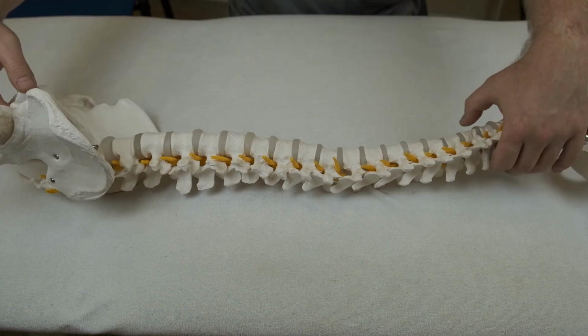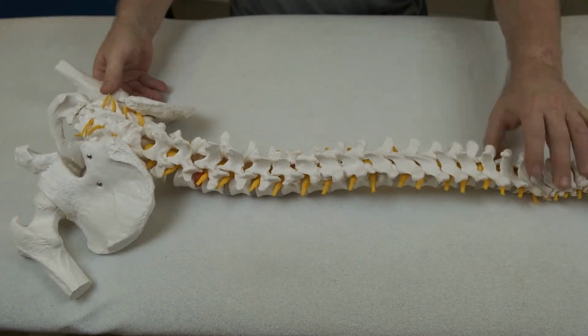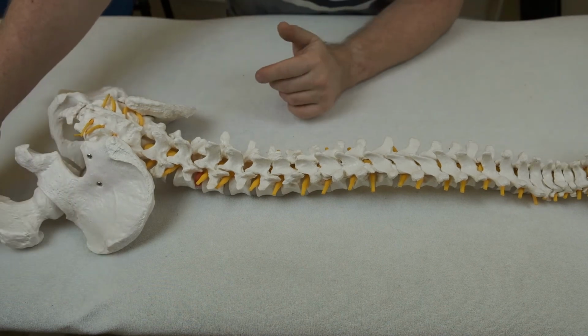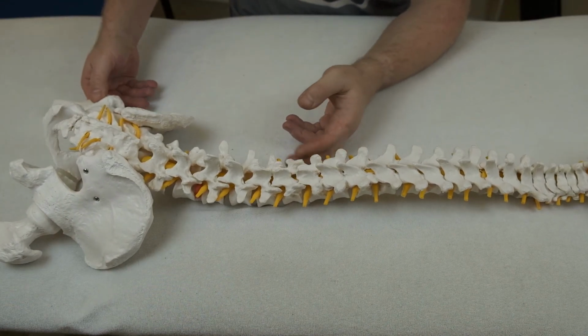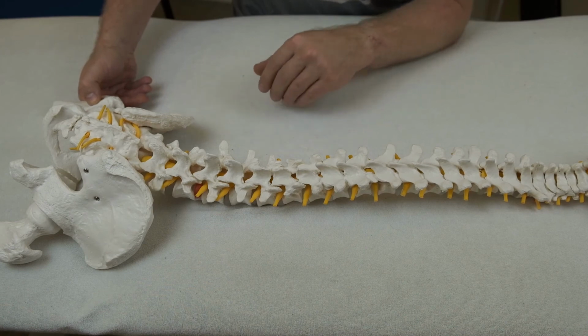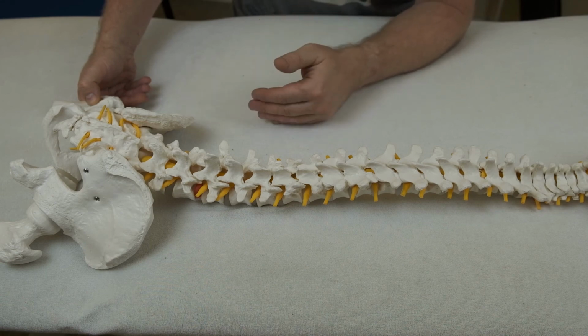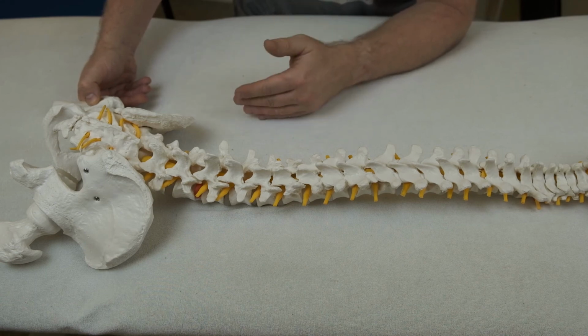So I think all of those things taken together just give you a quick overview of the spine as I see it, without going into detail about the names and the structures, etc. I think that's unimportant really for this lecture. It's more about the alignments, the facing of these joints, the size of the vertebrae, the SI joints.